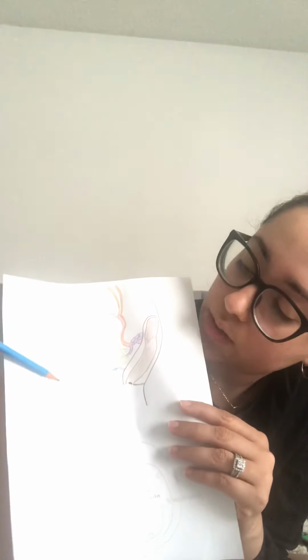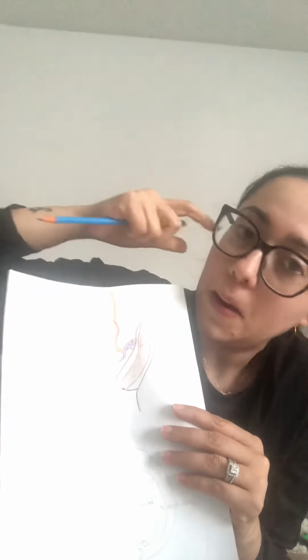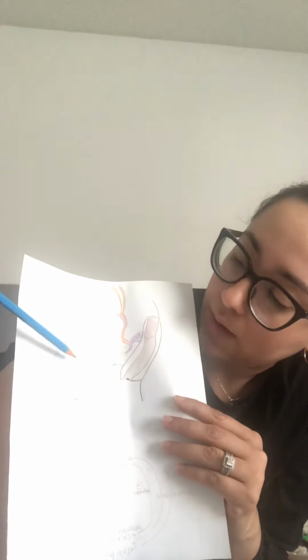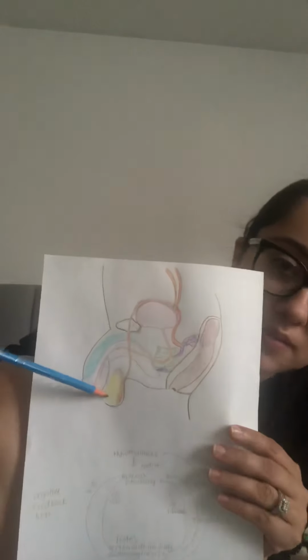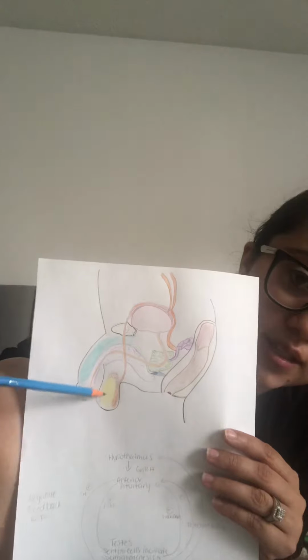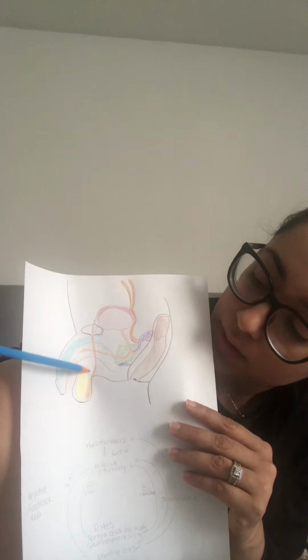And then I have the urethra tube that goes all the way up to the bladder, and then I have the vas deferens, which is connected to the testes, and here's the scrotum, and then here with the vas deferens is the epididymis, which holds, but then it goes up, like I said, to the vas deferens.